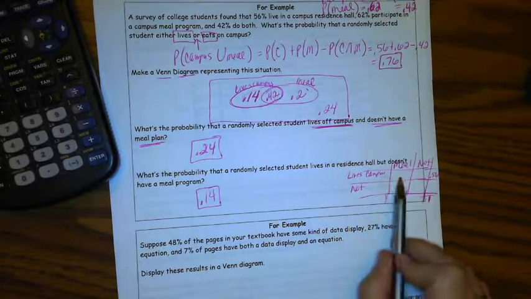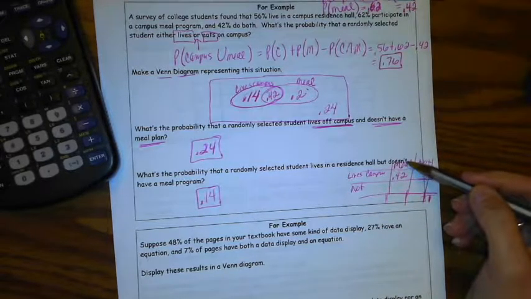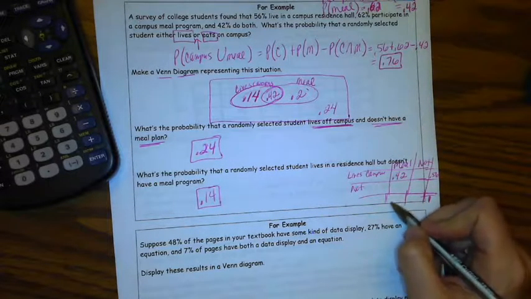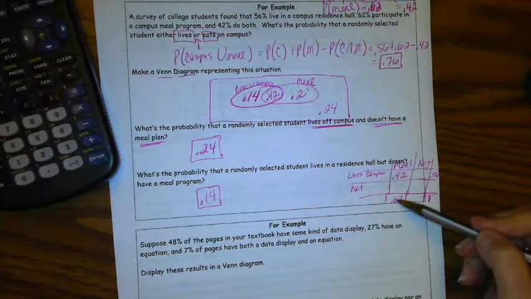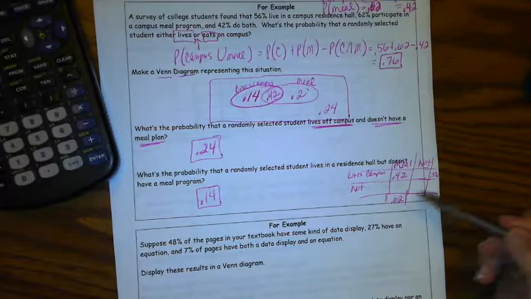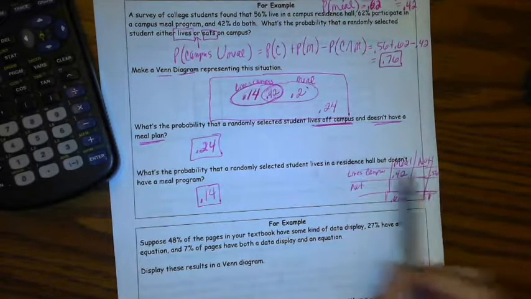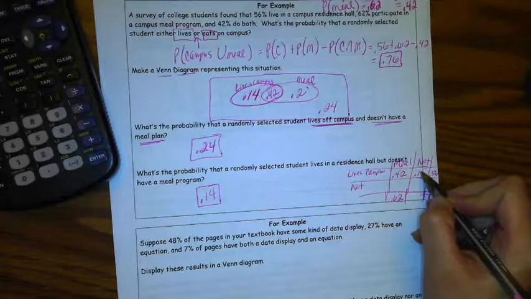But lives on campus and has a meal plan is 0.42. And the total amount of people who have a meal plan is 0.62. And then from there, these are the three numbers told to me in the problem. And from there, you could start subtracting and calculating these other pieces and parts. And you start building all of these other numbers is what ends up happening. So this is 0.14.